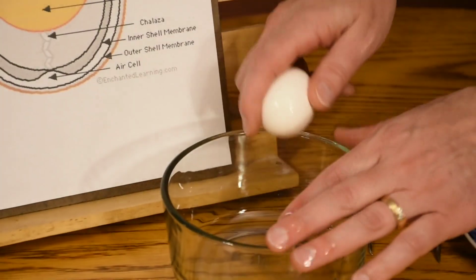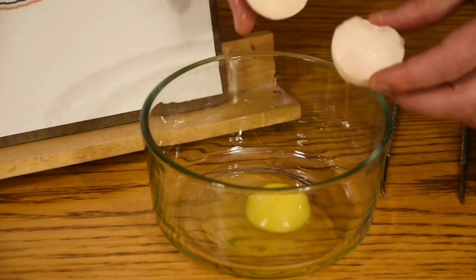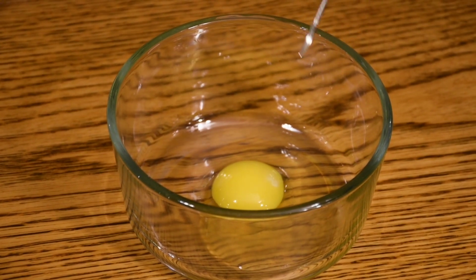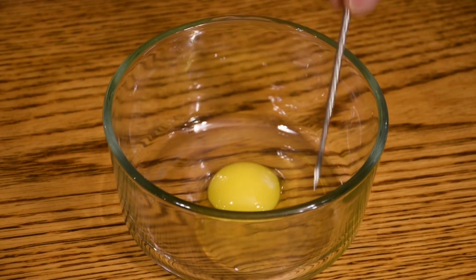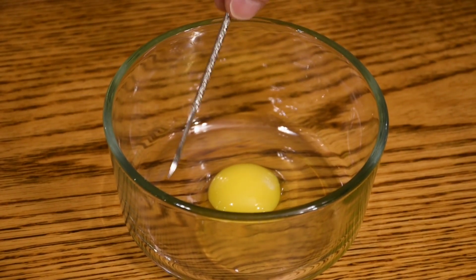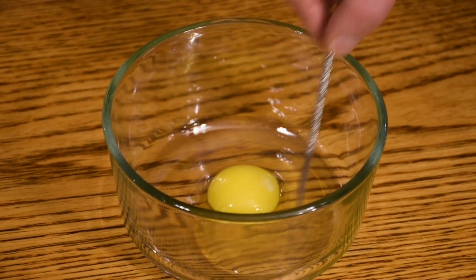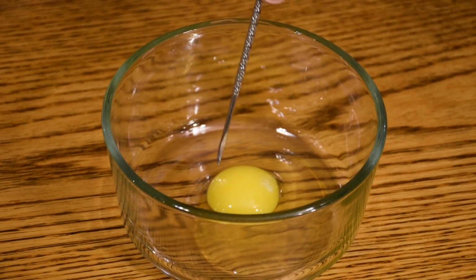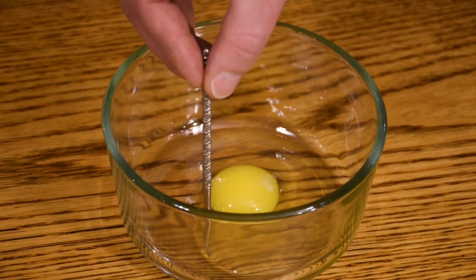So now we're going to open the egg, and we'll crack it open, put it in this dish, and look at some of the other parts of the egg. So this is the egg in the dish here, and the white of the egg actually has 2 different parts. There's a thinner part that's more clear here, that's more thin, and then this thicker part that's called the thick albumin.